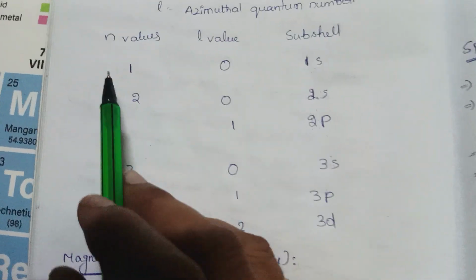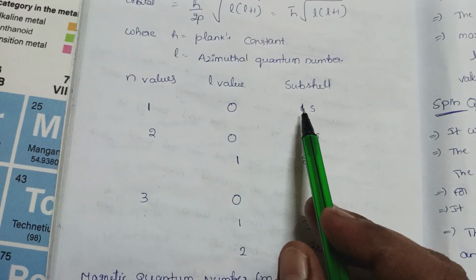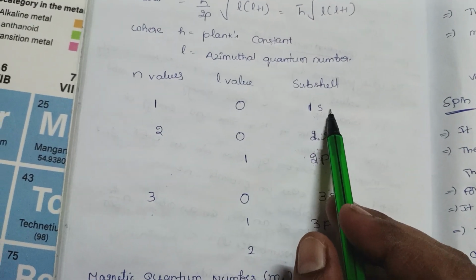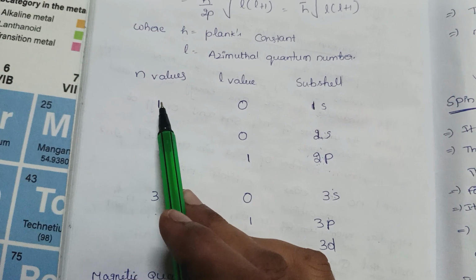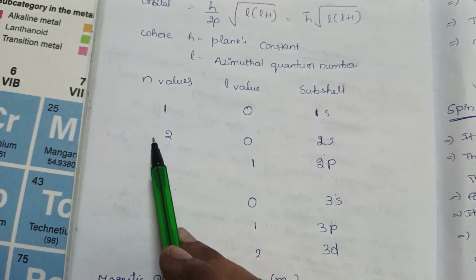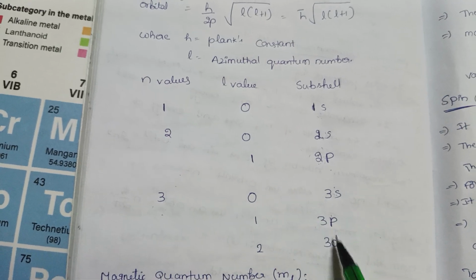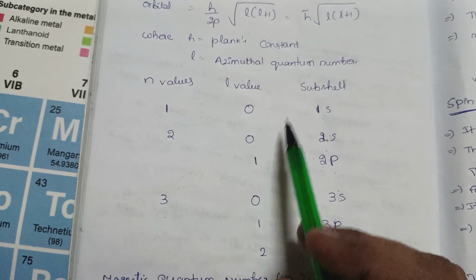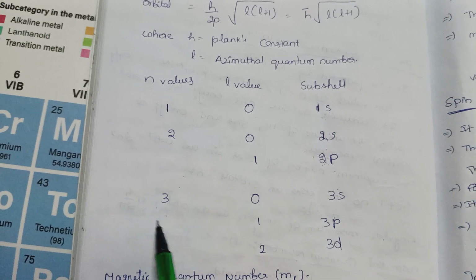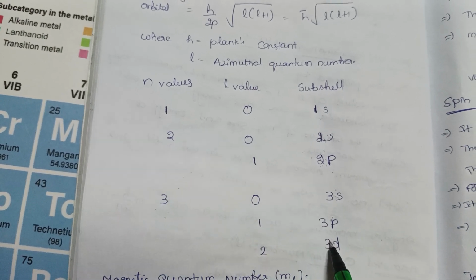If n equals 1, one subshell is present. Here n value is 2, so 2 subshells are present. If n is 3, 3 subshells are present. It means the number of subshells equals the n value.